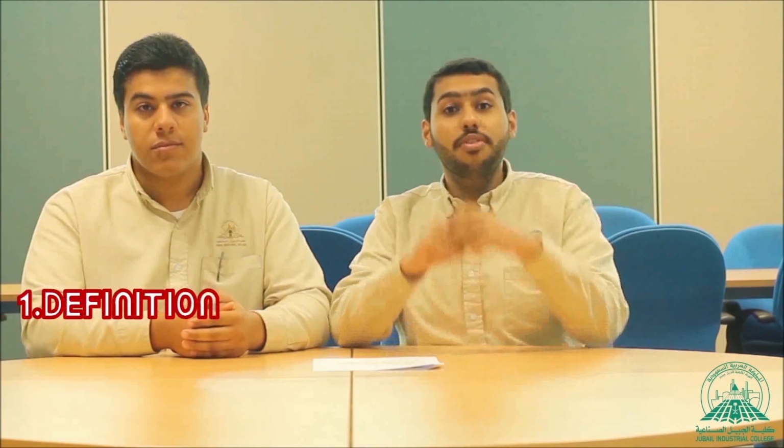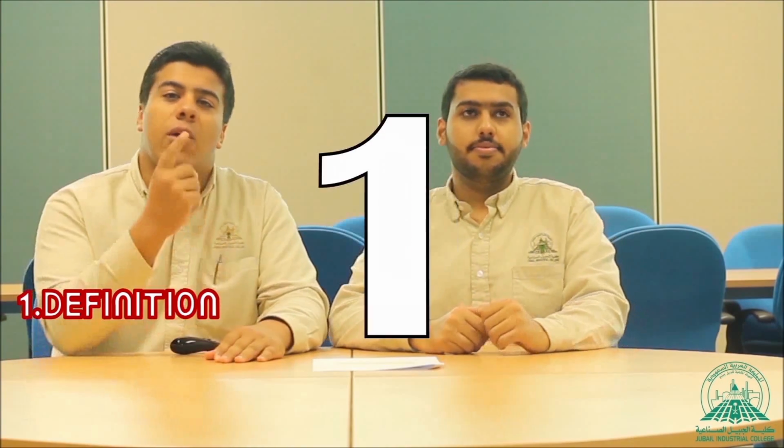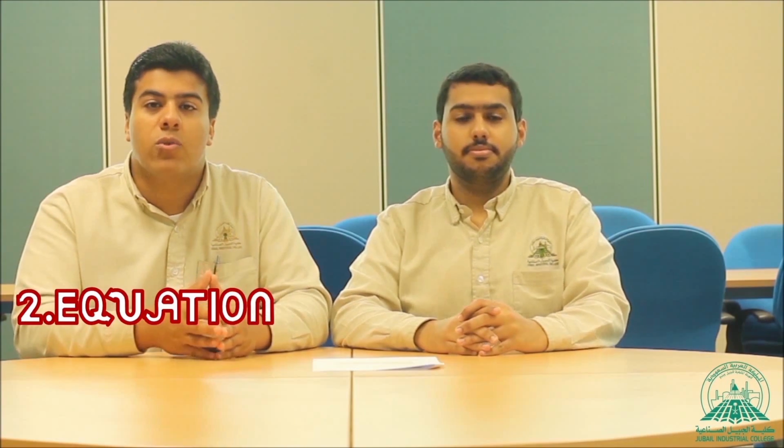the definition. We define the logic gate as a basic building block to build digital systems. It uses 0 as a low input and 1 as a high input. Also, it only uses those two numbers because it deals with the binary numbering system. Now we have finished with the first point. Let's move to the second point, which is the equations and the truth table.